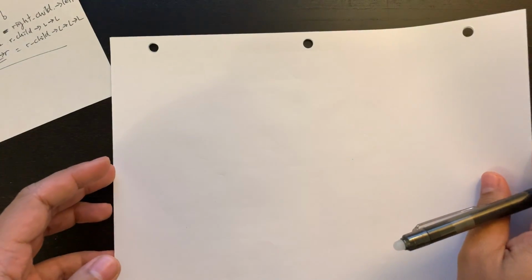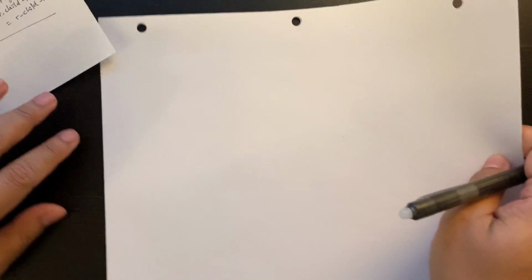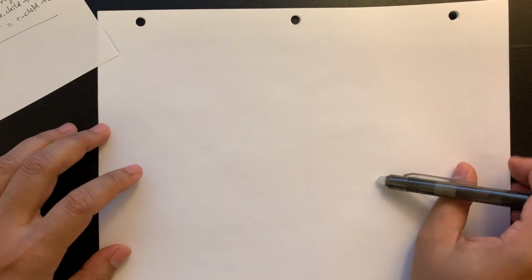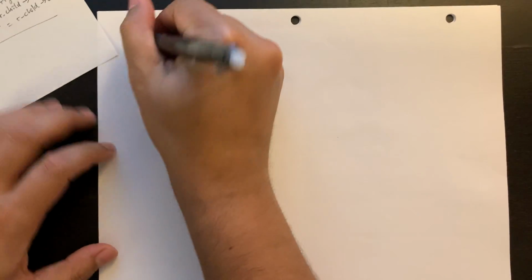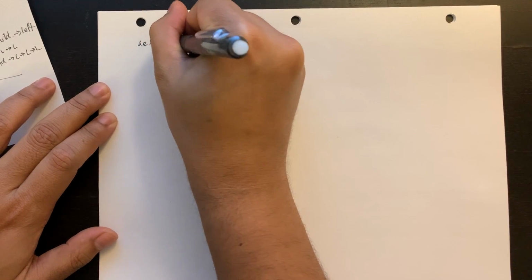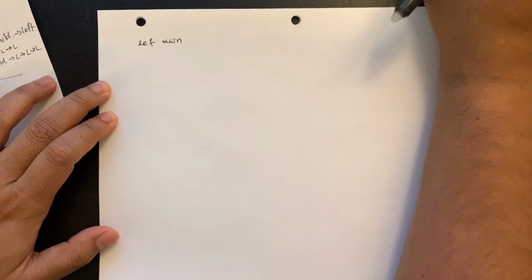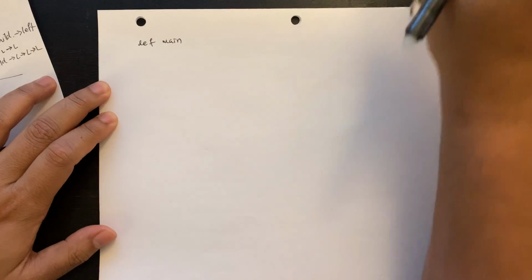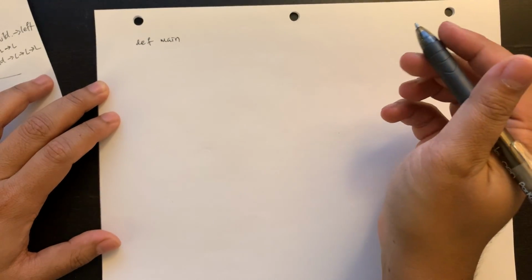Alright, let's write some code. I hope my phone has enough memory to record this portion. Let's try to make it quick. Okay, let's define main. What am I supposed to return though? Just return a head node. Okay.